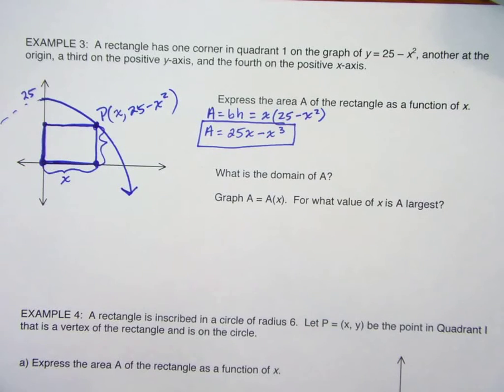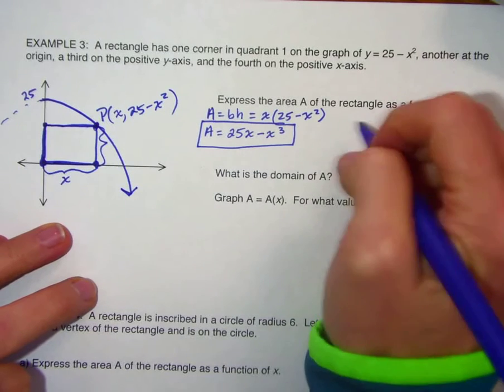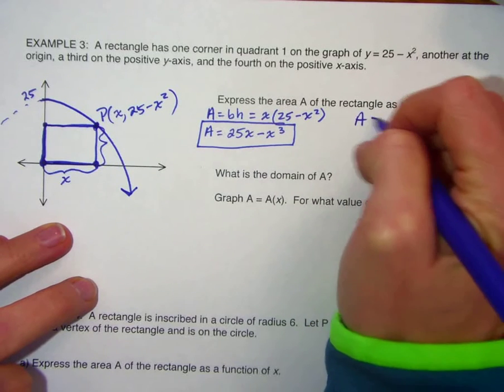Okay, so let's talk about the domain of the area. What do you know about the area of any figure, about the possible values it could be? Can you have an area of negative 36? No. It has to be positive. Could it be 0? What would an area of 0 look like? Absolutely nothing, right? So then we wouldn't have a rectangle. So the area does have to be positive. It has to be greater than 0.